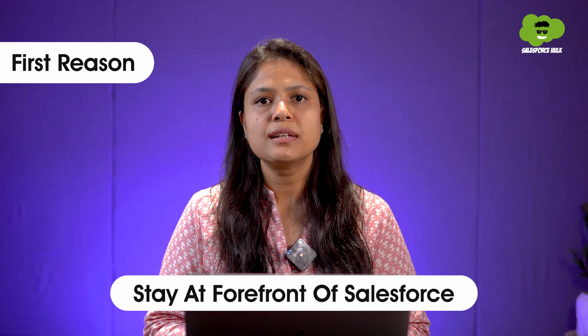So the first reason is it allows you to stay at the forefront of Salesforce. As we know, Salesforce is a rapidly growing skill and ecosystem in the tech industry. If you are a Salesforce Vlocity developer, then it gives you an edge over other Salesforce developers because you already have an additional skill set which they do not have. Also, businesses nowadays want to save their time and efforts, and they want streamlined processes. And you being a Salesforce Vlocity developer can be a part of this innovative wave. Why? Because Salesforce provides such solutions.